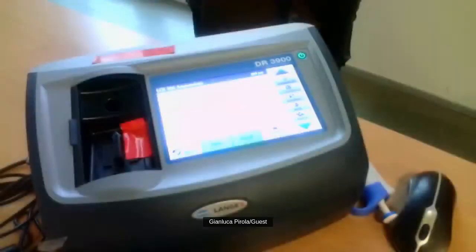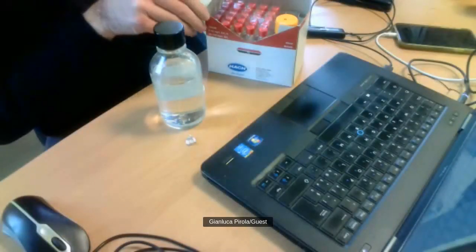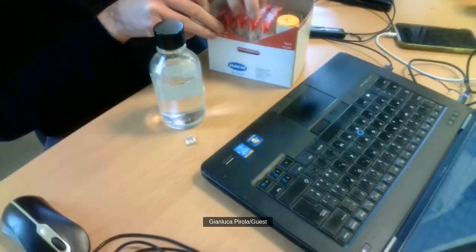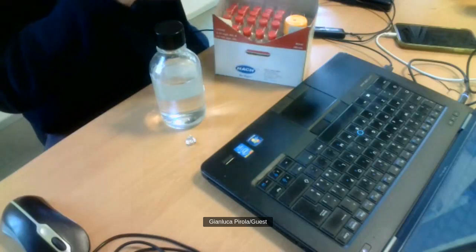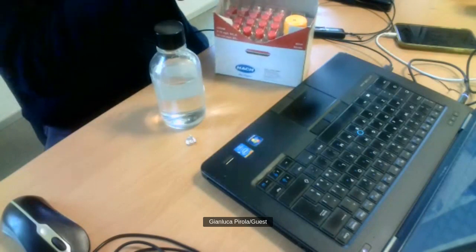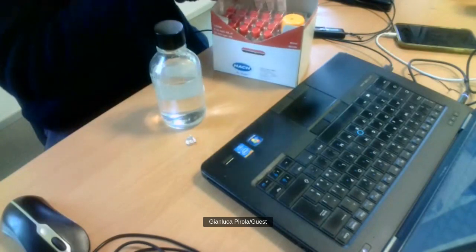We have also, for example, here nitrate. With nitrate, we have to put 0.2 milliliters of sample.